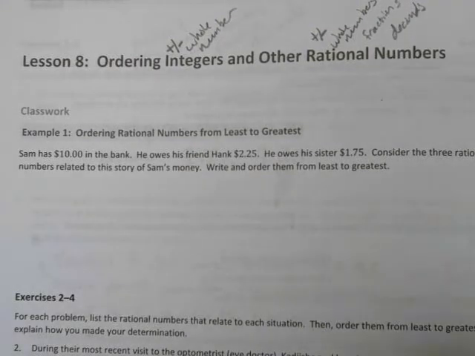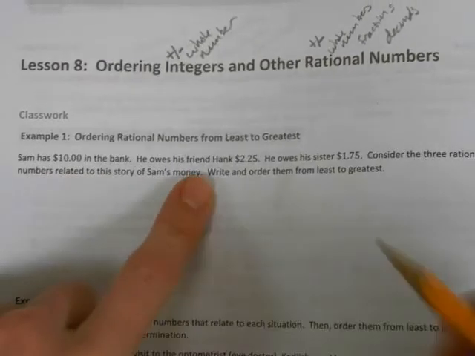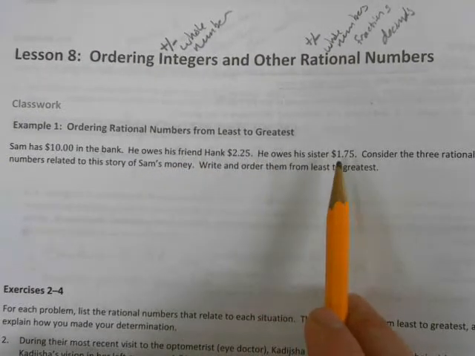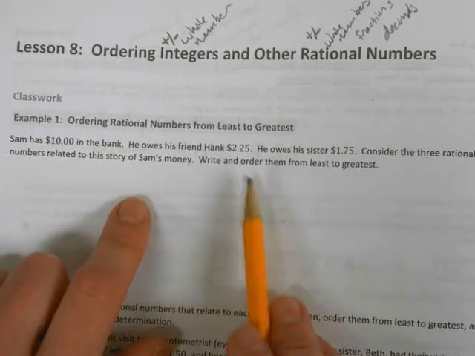Now, example 1 is a real-world situation. Sam has $10 in the bank. He owes his friend Hank $2.25. He owes his sister $1.75. Consider the three rational numbers related to the story of Sam's money. Write and order them from least to greatest.